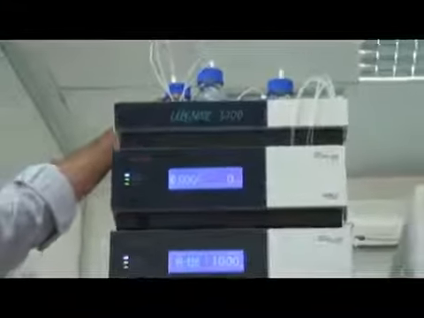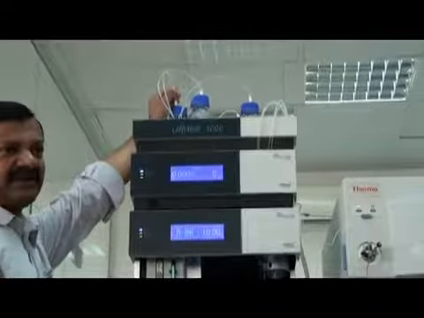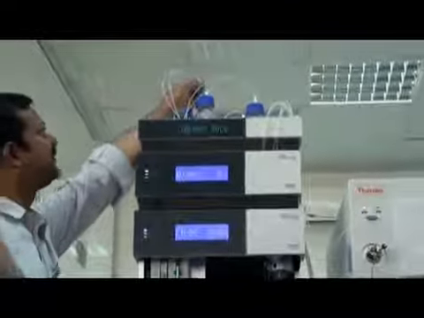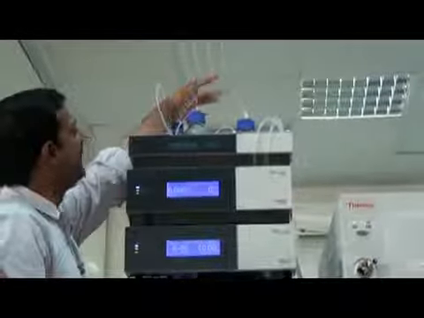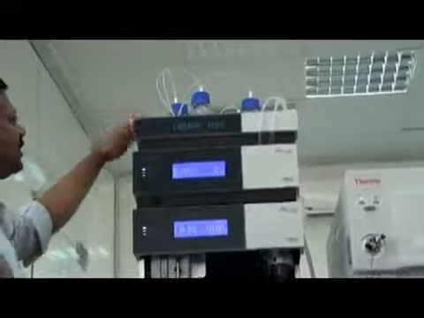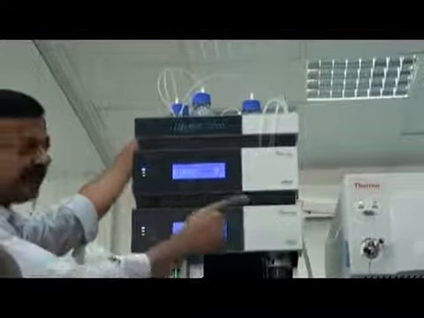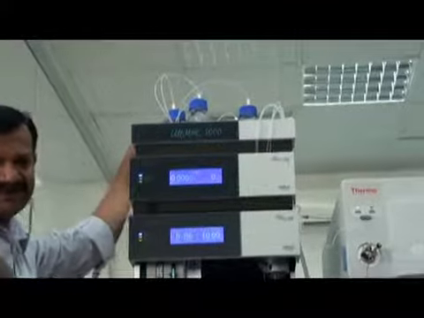So we have 4 bottles here of the mobile phases. Each bottle is labeled by an alphabet, like this is A, this is B, this is C and this is D. Okay? So here we will use line A and line B as mobile phase for our pesticide analysis.